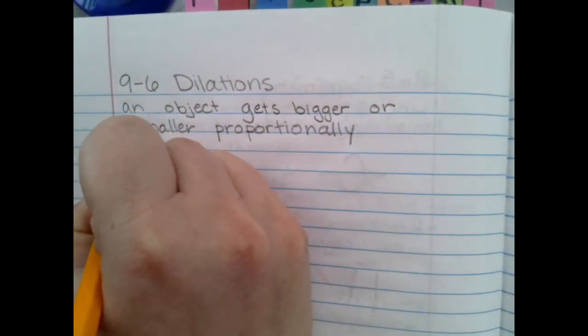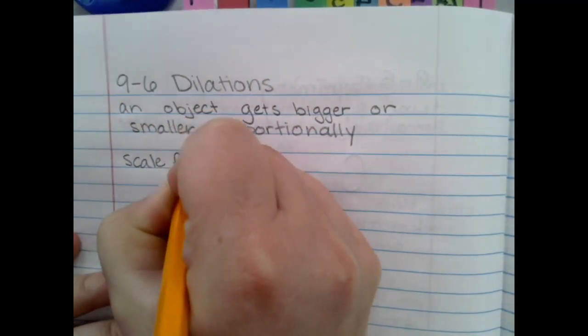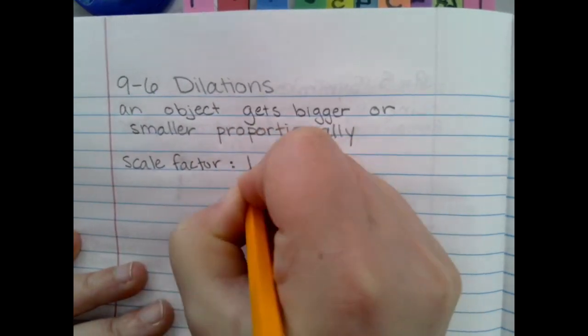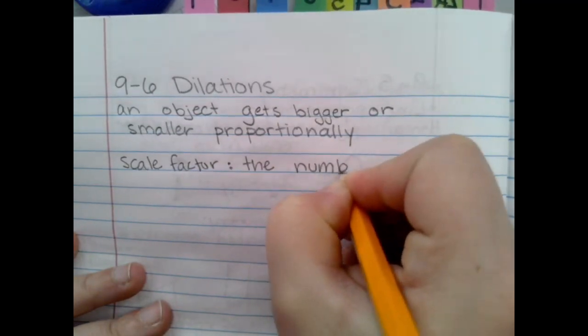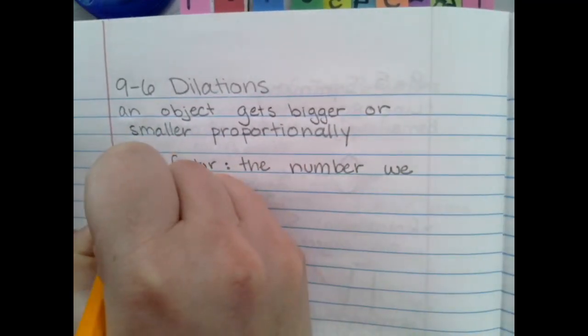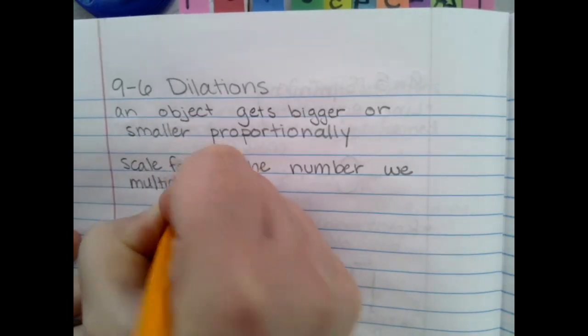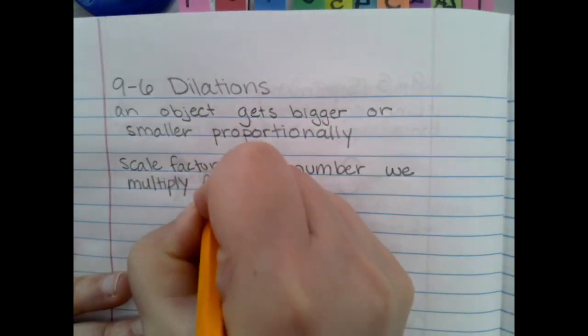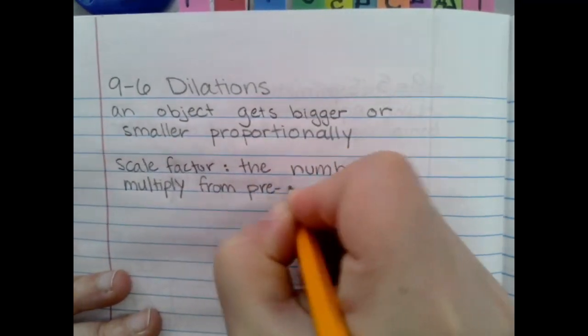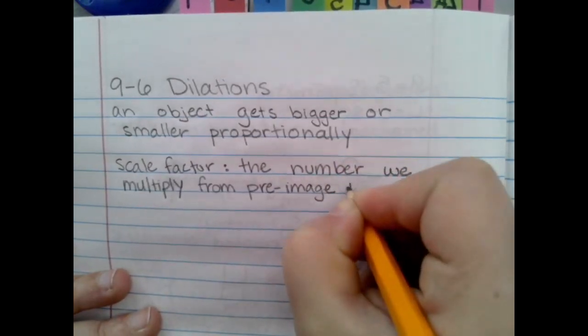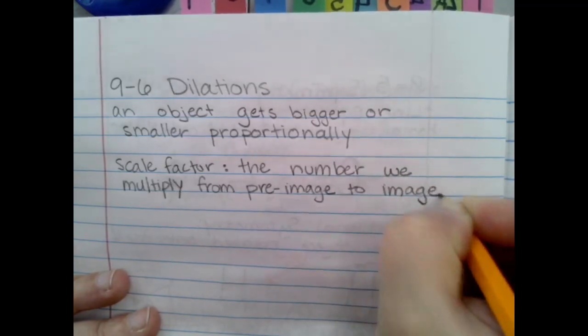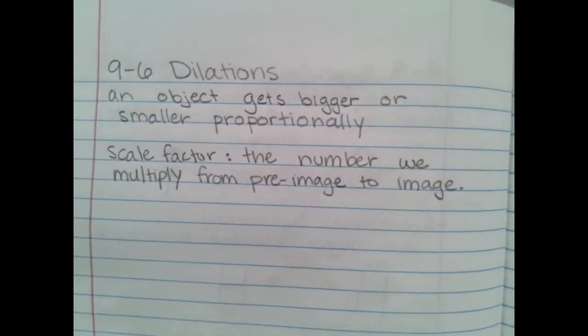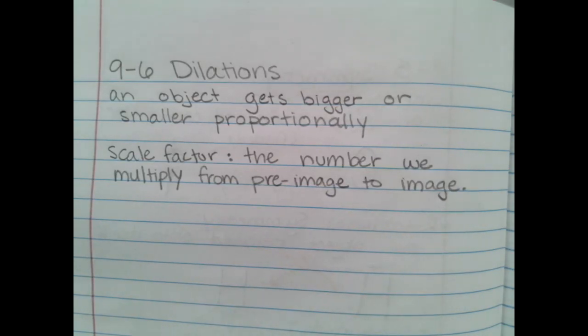So to do this, we use a scale factor. And the scale factor is the number we multiply from the pre-image to the image.